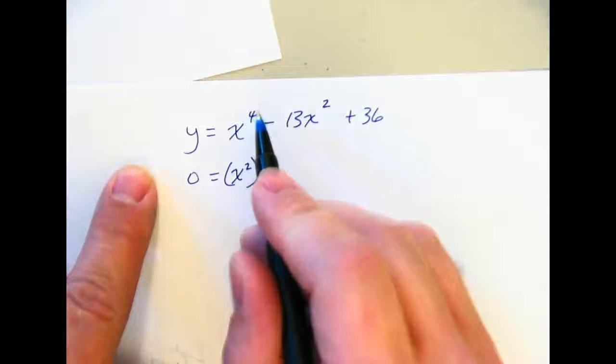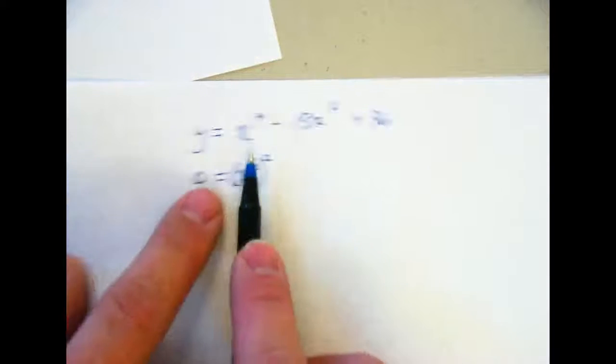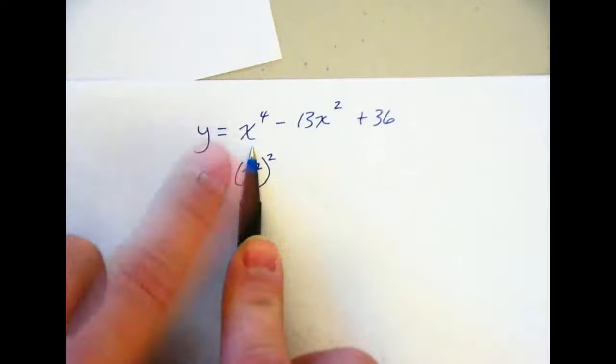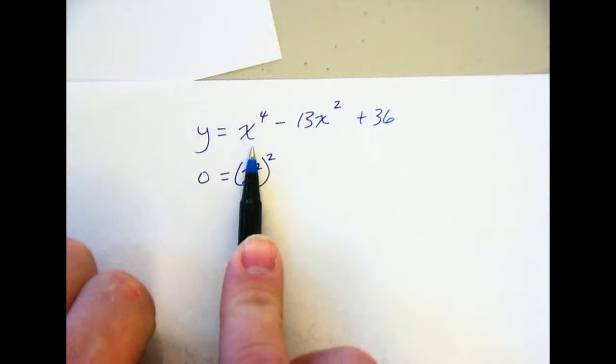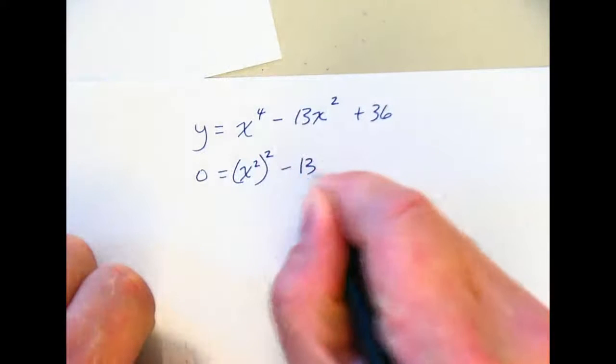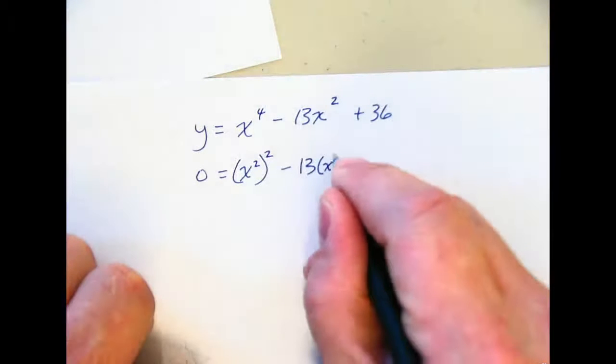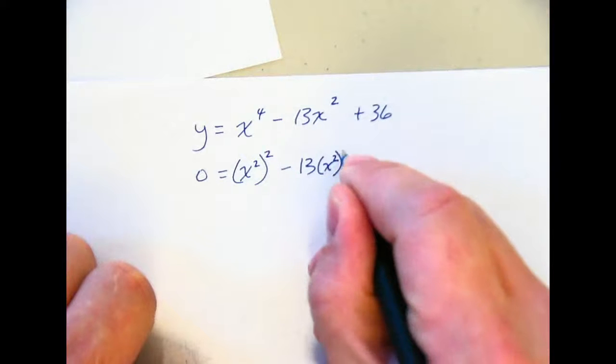Everyone with me? You now have a quadratic. Right? If I didn't tell you there's an x squared in there, you'd be like, oh, okay, that's a quadratic. Everyone with me? Okay, and this is actually minus 13x squared, to the 1st power.